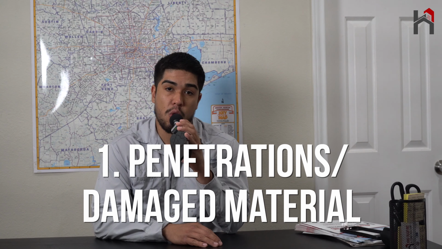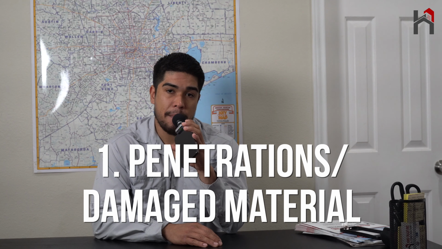Now, the 4 most common causes of TPO roof leaks. Number 1, the one that we see the most often, is going to be penetrations or damaged material. TPO is a membrane, and it's actually very easy to penetrate if you have a sharp object, whether it's a nail, whether it's a knife, something that can cut a hole in that TPO roof.